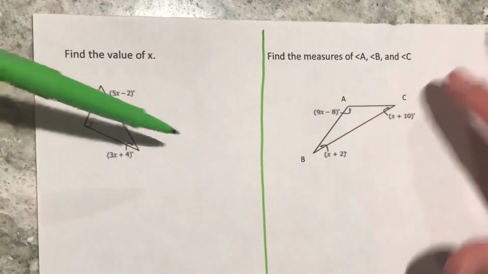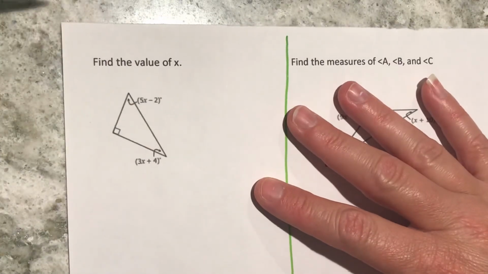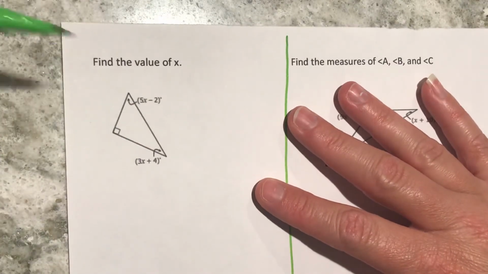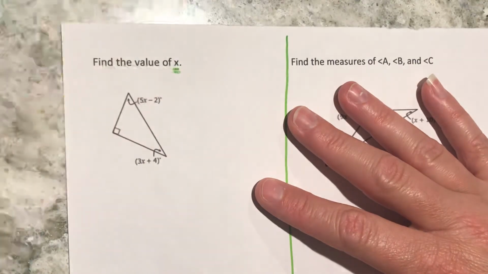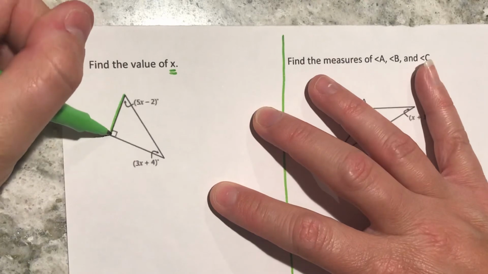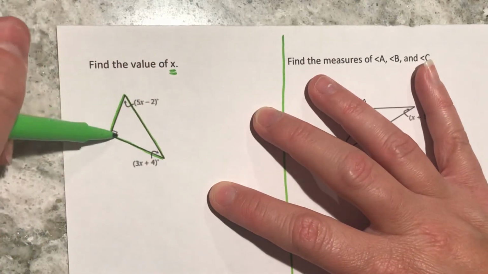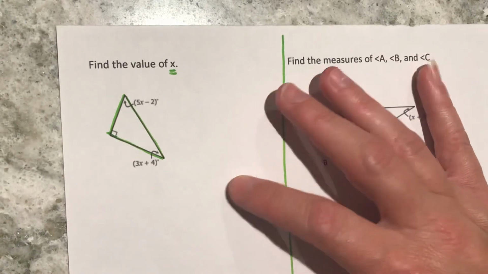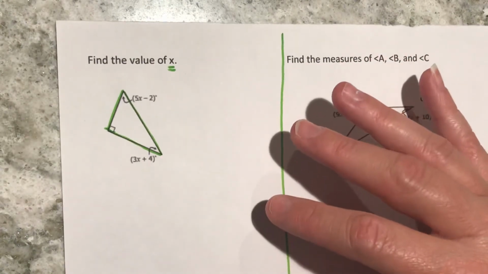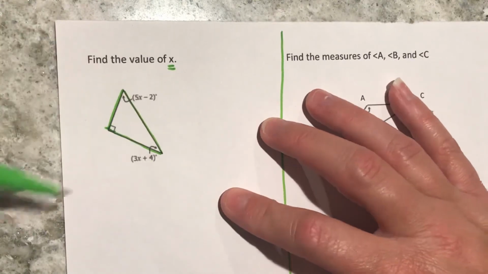So again, we have triangles. We're going to do this one first. And this one says find the value of X. It doesn't want you to find any angle measures. It just wants you to solve for X using what you know about triangles. So here's your triangle. We know that the interior angles, these 3 angles inside of a triangle, add up to 180. So I'm going to add these 3 angles and set it equal to 180.